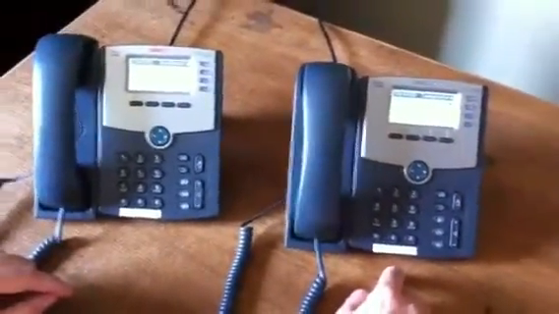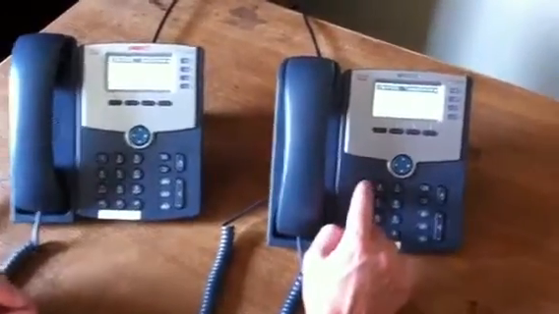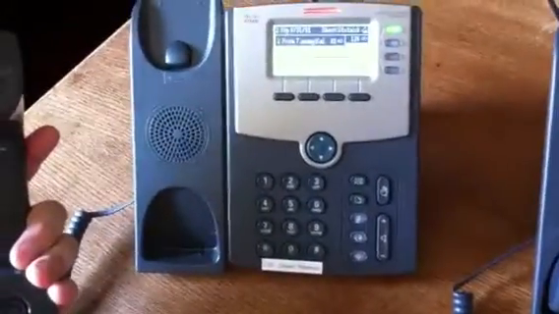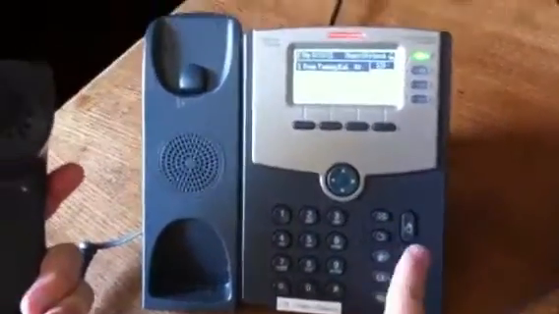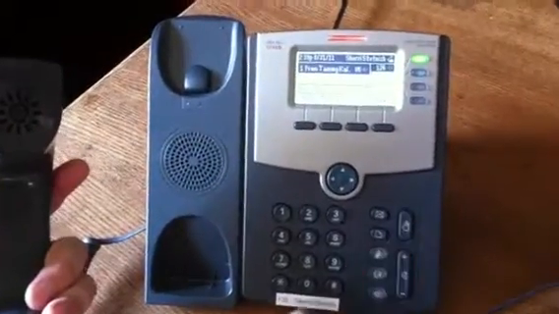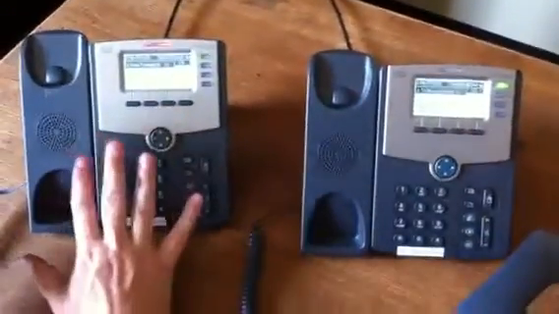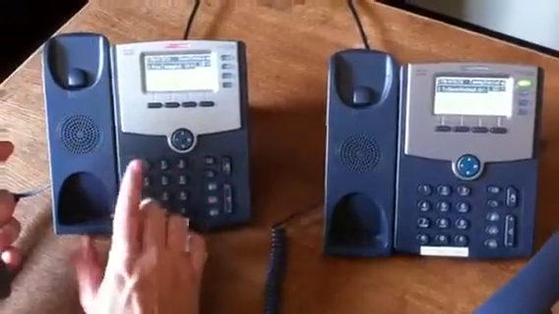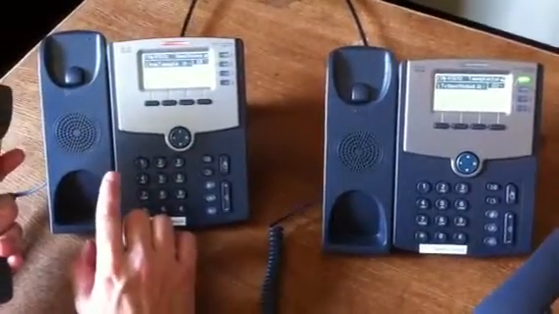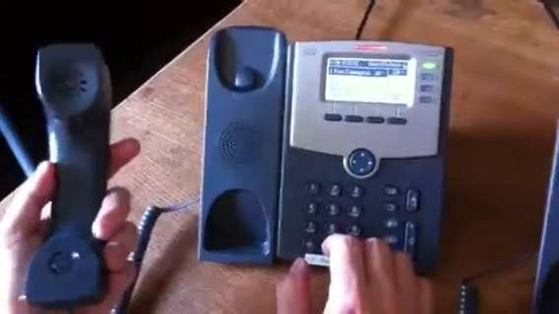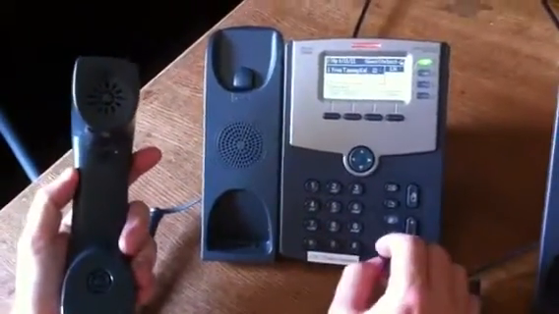Another thing is to put a call on hold. So if I receive a call and I pick it up and now I want to put this call on hold, I'm going to use the hold button here. And so now I'm going to take that off so we don't hear it. So now this call is on hold. If I want to go back and I want to pick up this call from hold, I just push this button. And now I've got the caller back on the line.